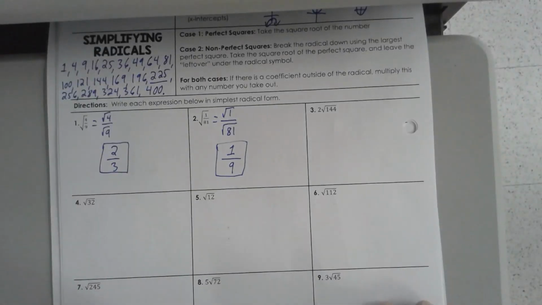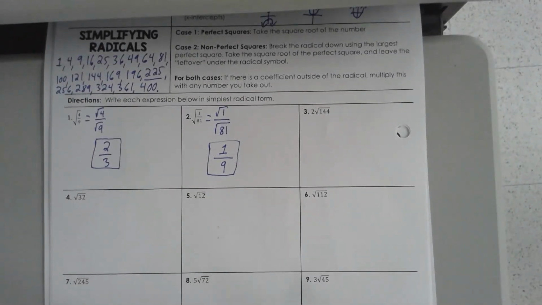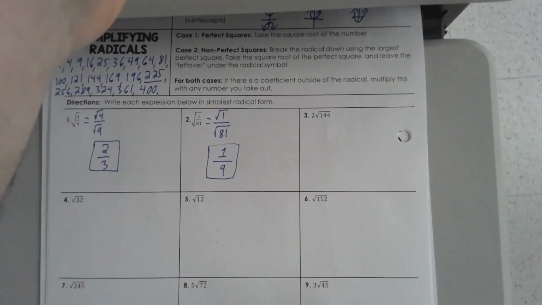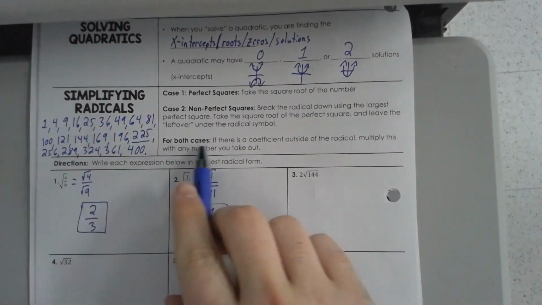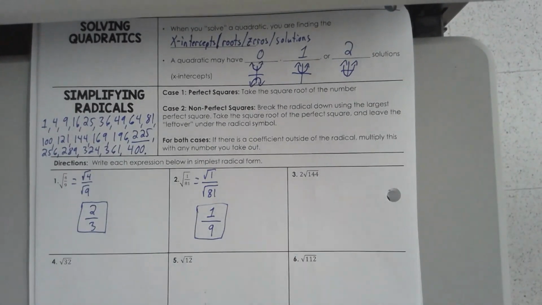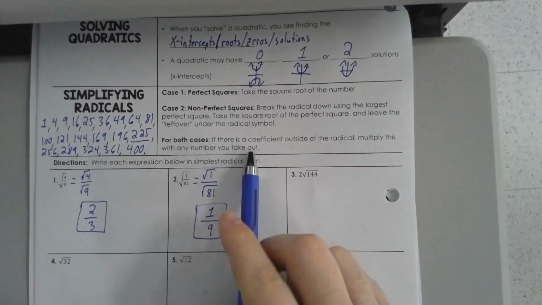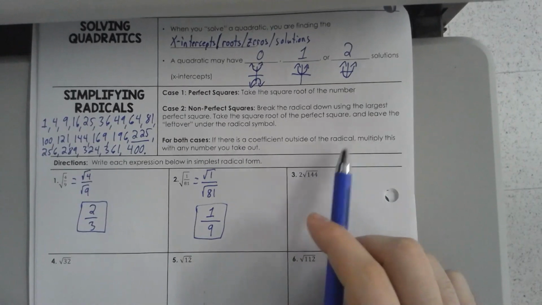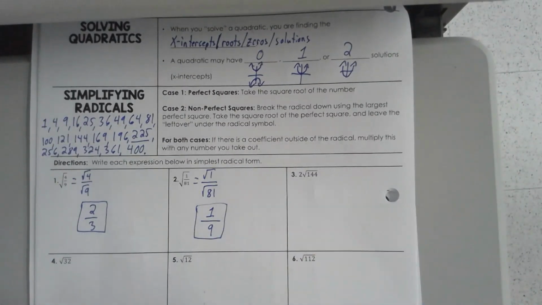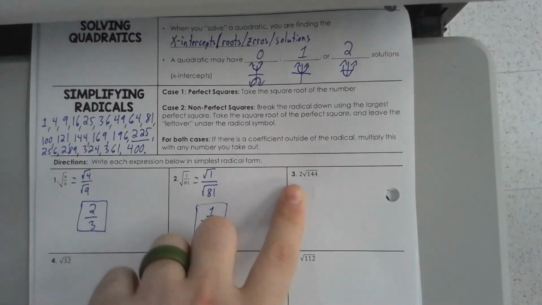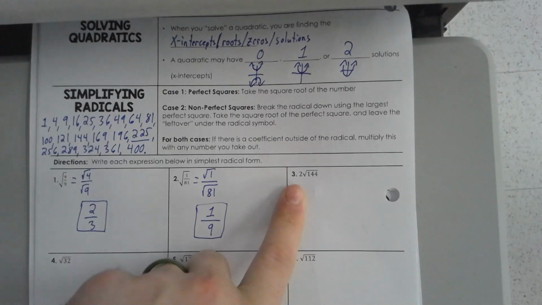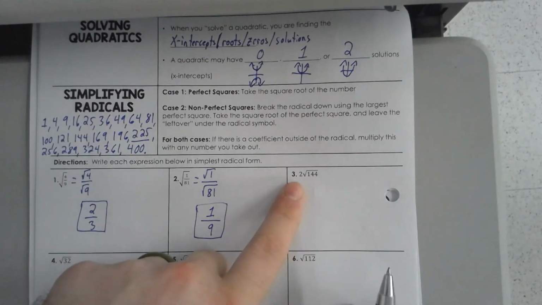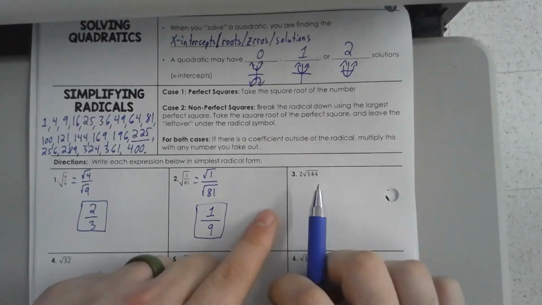Alright, number 3, this one looks a little different. If you notice right here, it says for both cases, if there's a coefficient outside of the radical, multiply this with any number you take out. So for right now, anytime we have a number on the outside, we're just going to leave it alone. We're not going to do anything with it until the end. So we're going to look inside.